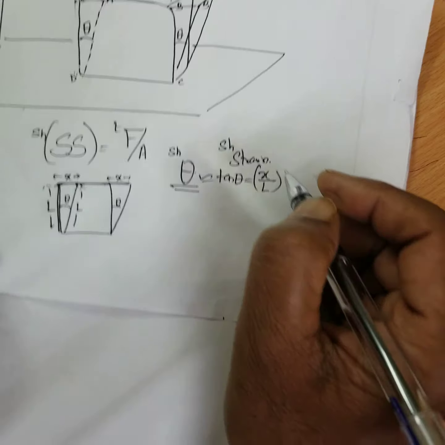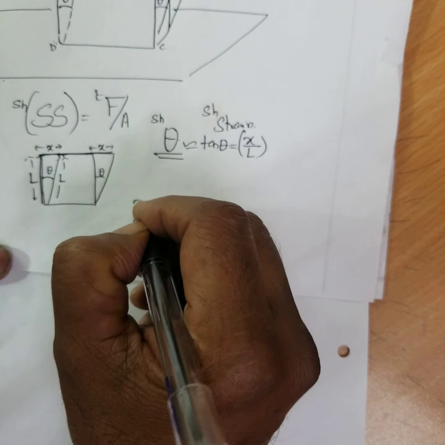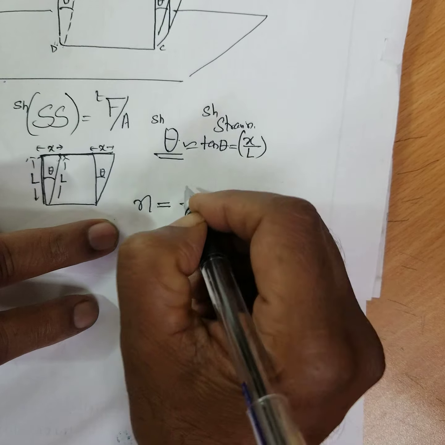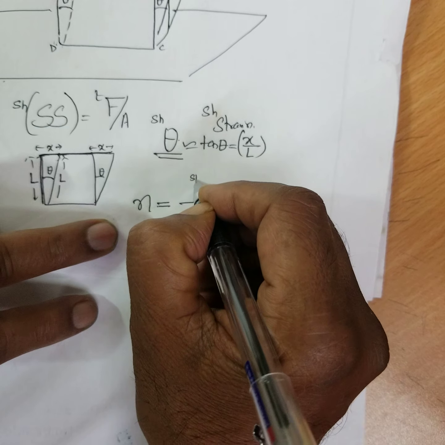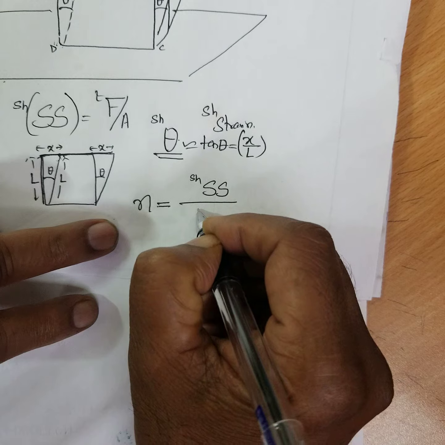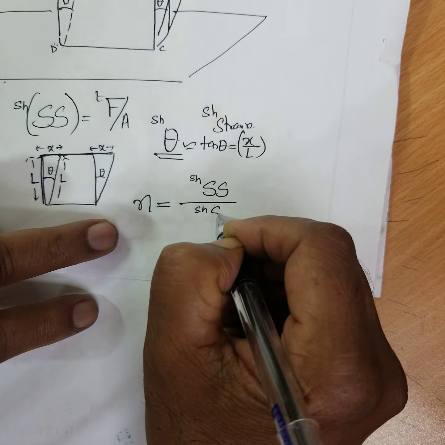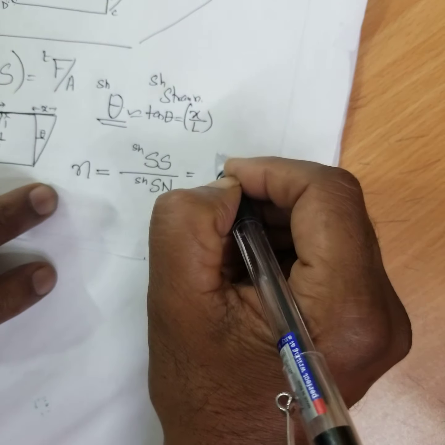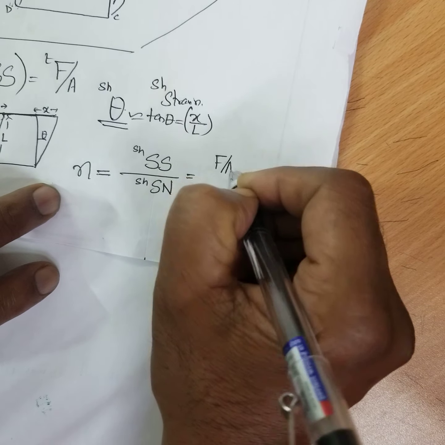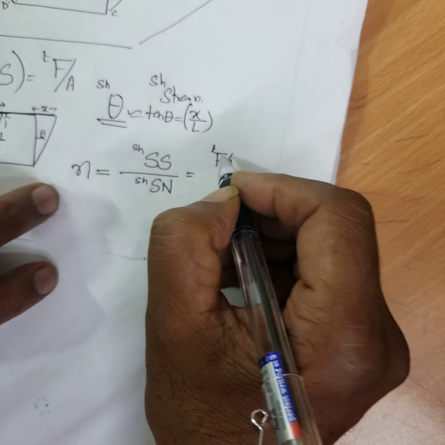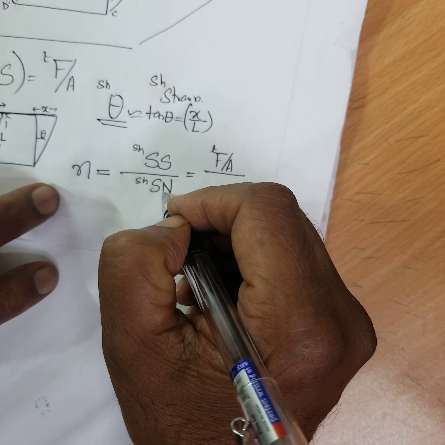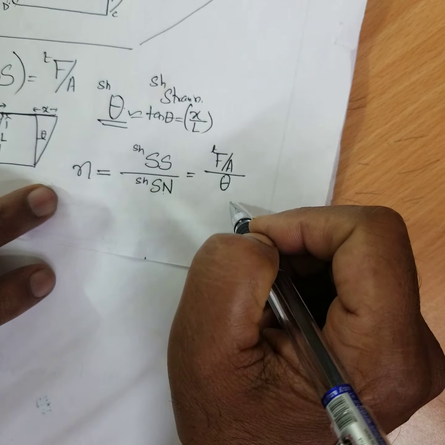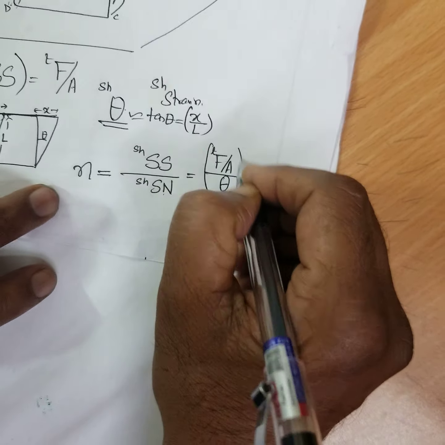Now, according to this, rigidity modulus is equal to the ratio of shearing stress to shearing strain. Shearing stress is force per unit area, and the strain is called shear, theta.